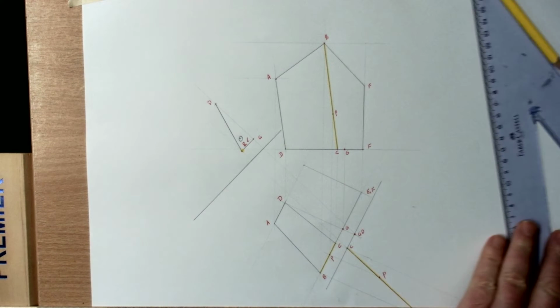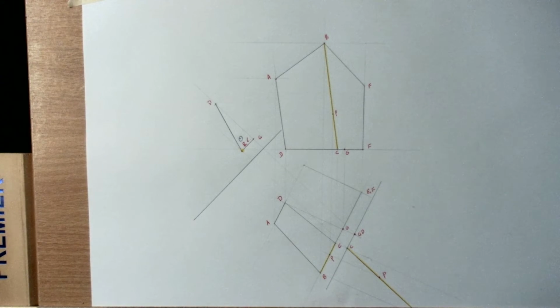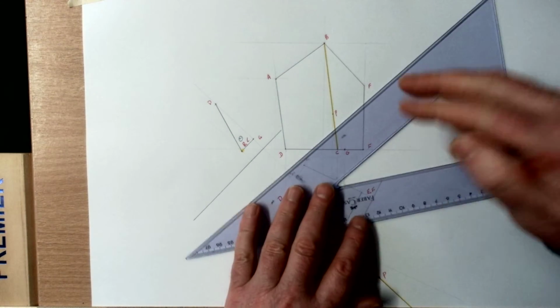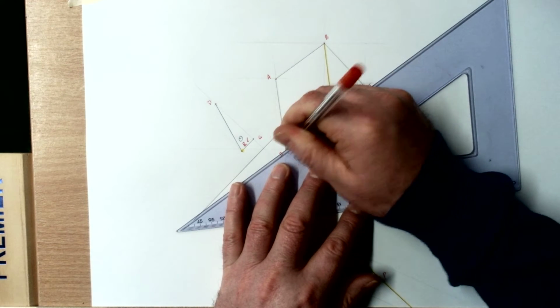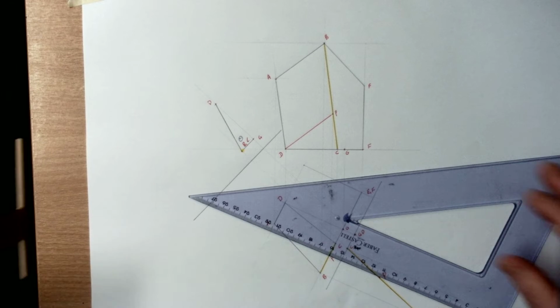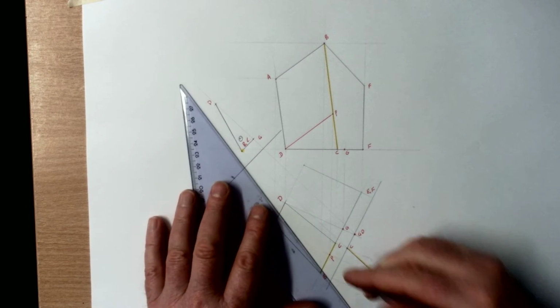So P joins to D, but I'm going to do this now, I think in red actually, just so you'll be able to see it. So P joins to D. And then in the top view, P joins to D.